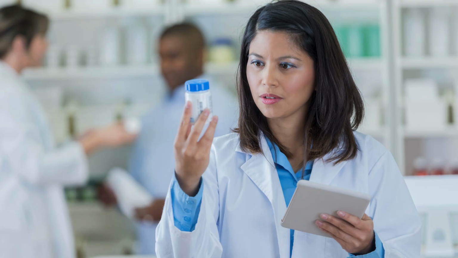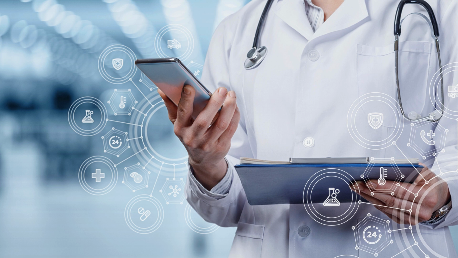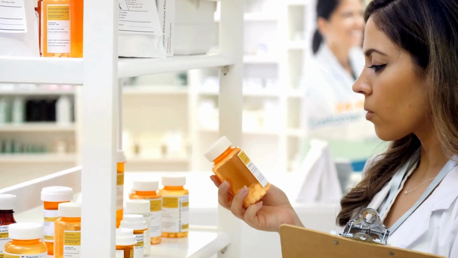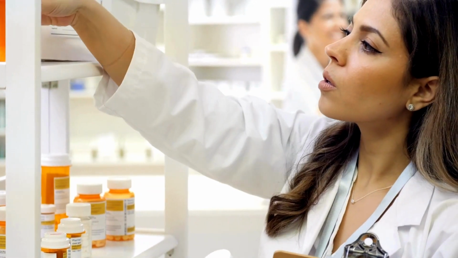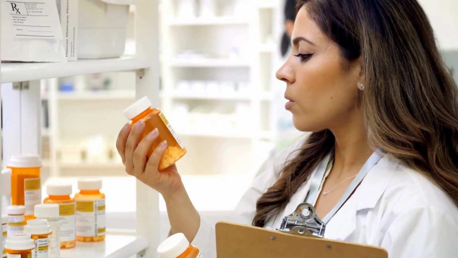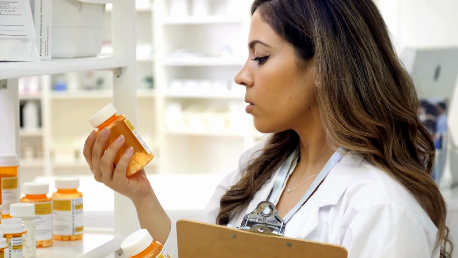It includes everything from your device's packaging and instructions for use to symbols and warnings. Labeling is the primary way manufacturers communicate essential information to users, healthcare providers, and even regulators. And it's not just about compliance, it's about ensuring users can safely and effectively use your device.